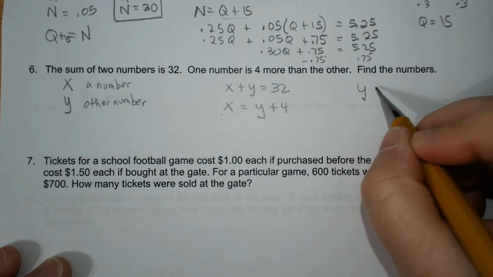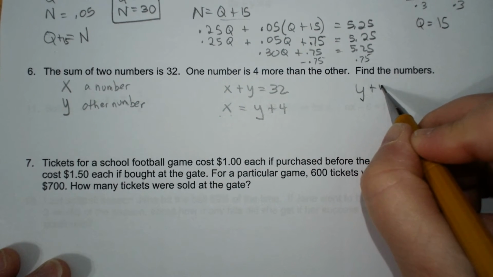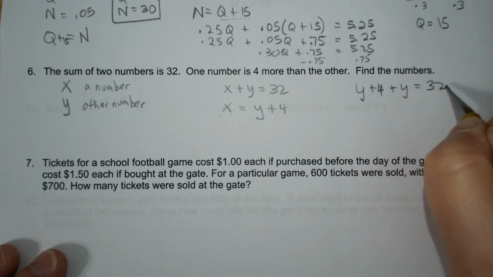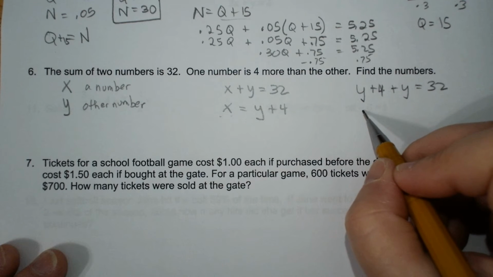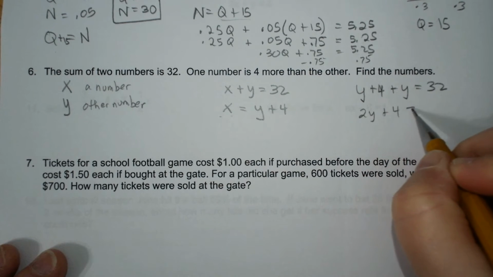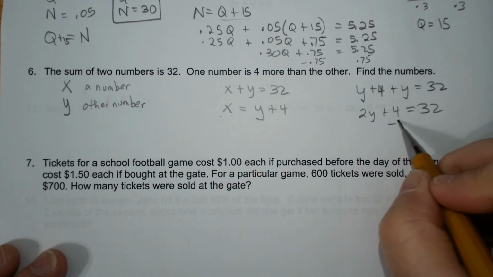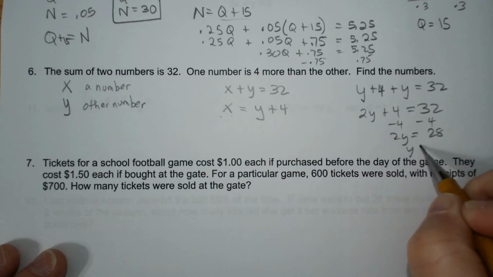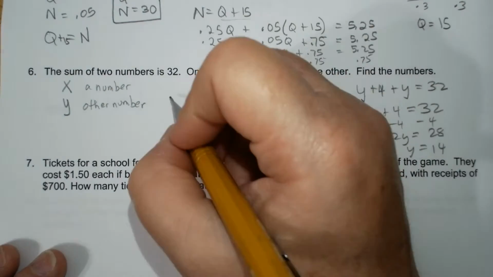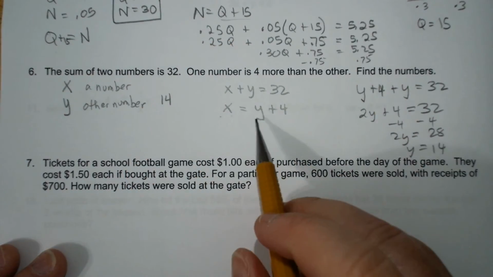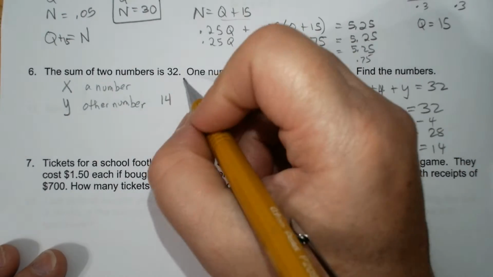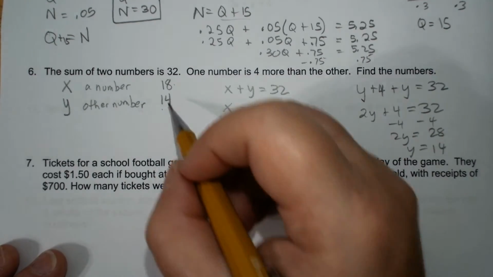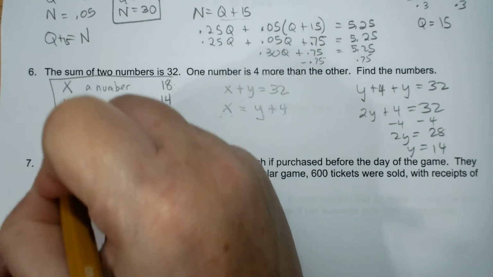Substitution: Y plus 4 plus Y equals 32. 2Y plus 4 equals 32. Subtract 4. 2Y equals 28. Y equals 14. So this one's 14. 14 plus 4 is 18. And 18 and 14 is 32. Could these be opposite? Absolutely.